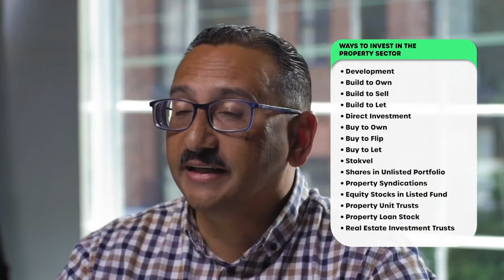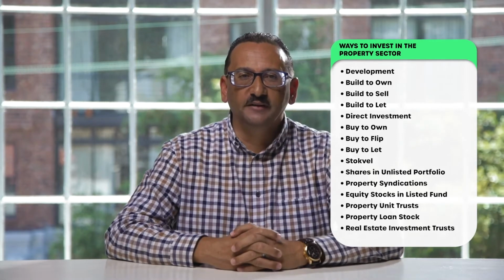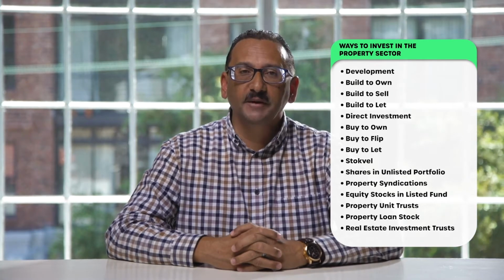You can also, in exactly the same way, invest to own, invest to sell, or invest to rent. Now, invest to sell today has become sort of the go-to way to invest in property. They also call it flipping.